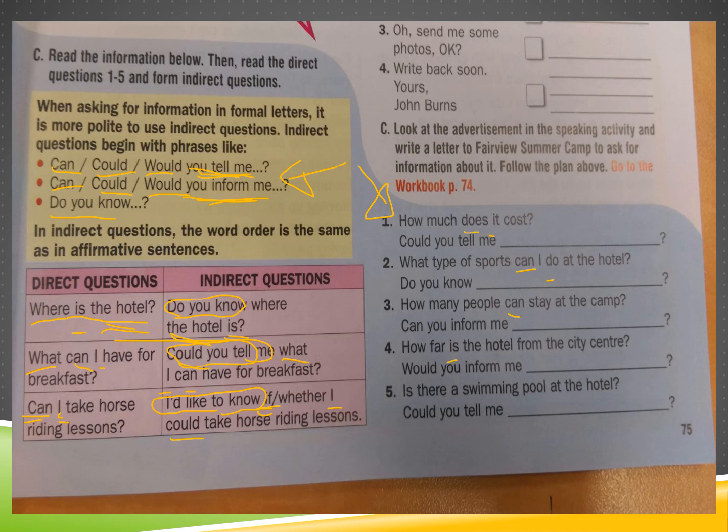And number 4, how far is the hotel from the city center? If you started with the phrase, would you inform me, you will write, would you inform me how far the hotel is from the city center? And finally, is there a swimming pool at the hotel? You will start it with the phrase, could you tell me?